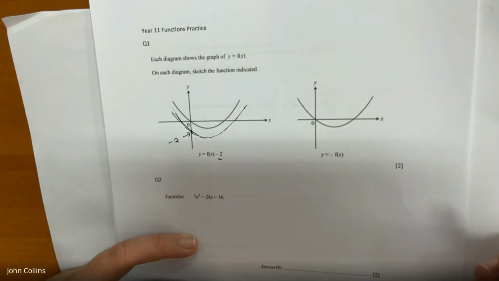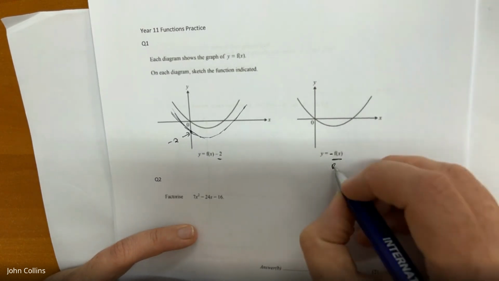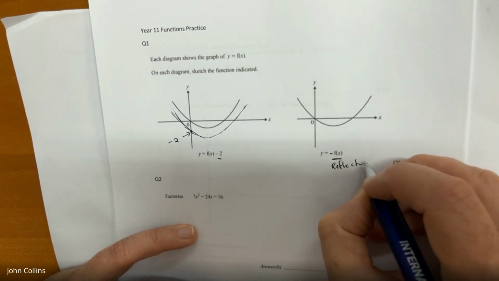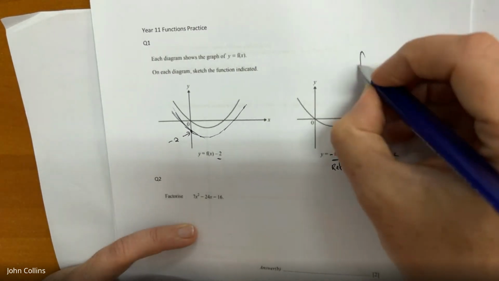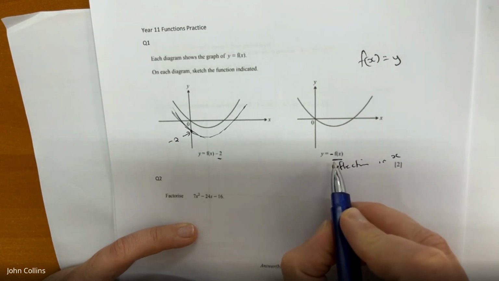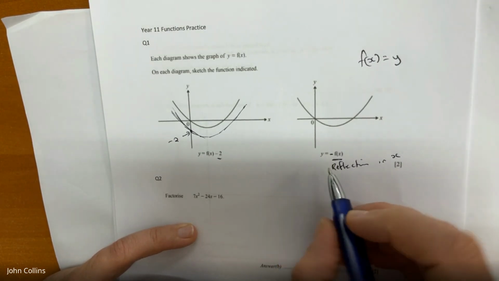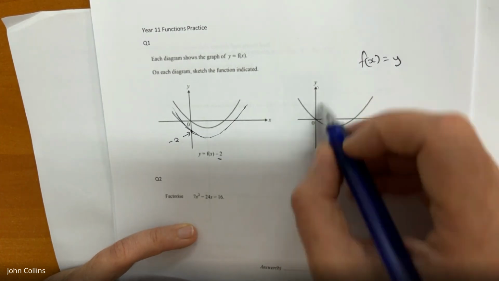-2 here if you want, just to show it's gone down 2 units. This second one, if it's minus f(x), that's a reflection in the x-axis. Remember f(x) is the same as y, so it's just saying all the y values are now negative. So if the y value previously was up here, it's now down here, so that's a reflection there.